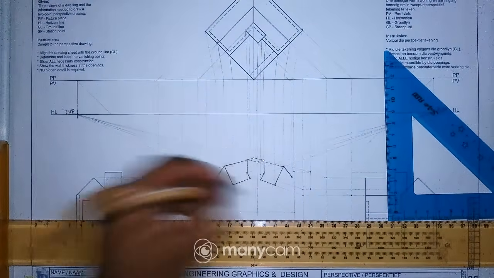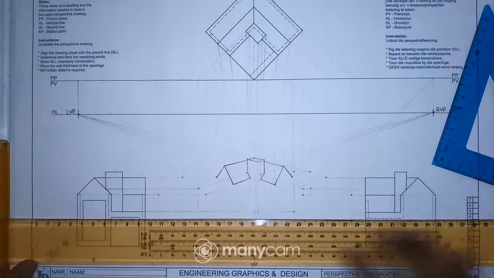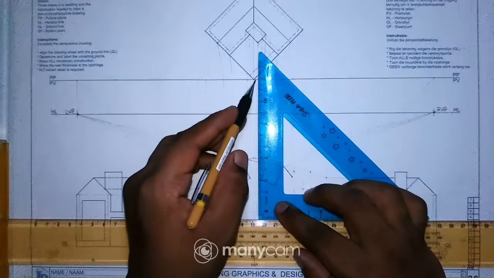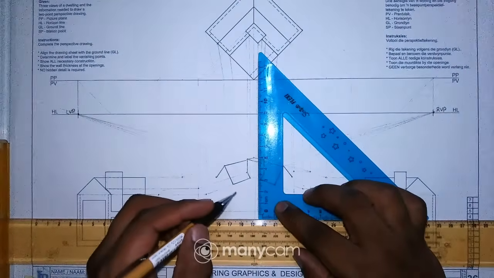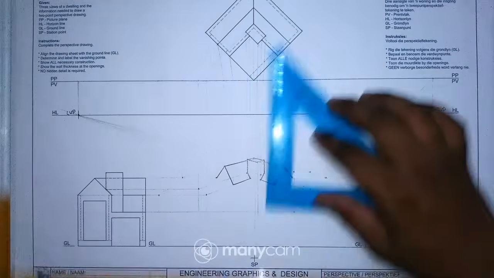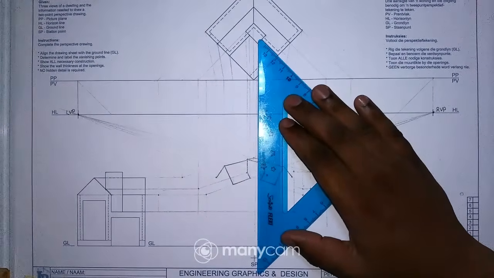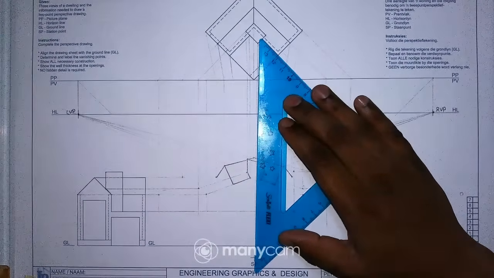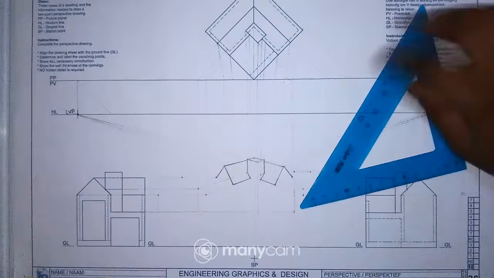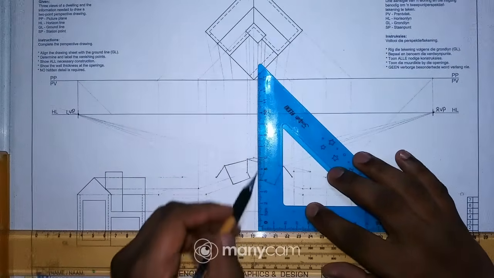This is incorrect because I did not use my T-square. So I had to put my T-square on the drawing board and put this set square just to align the line, right? So obviously that line, this point must be taken to the SP first, and obviously it goes up to there, and then from there I have to take it down like that.